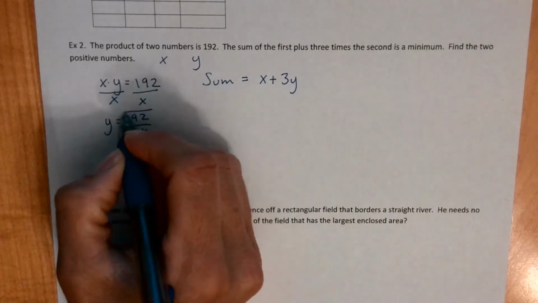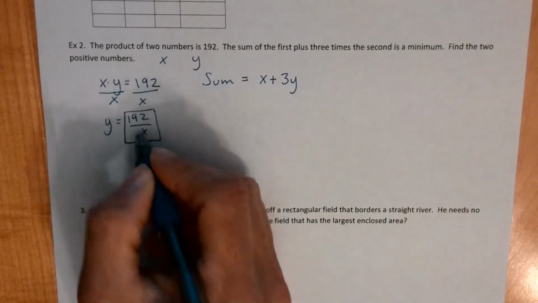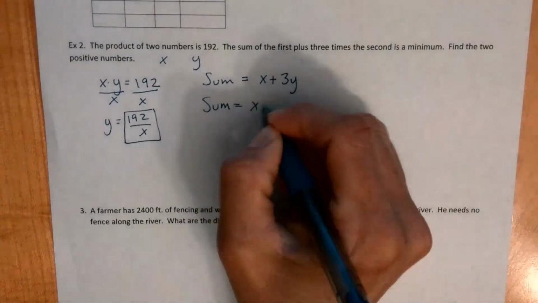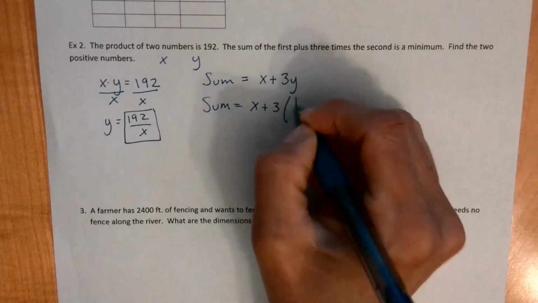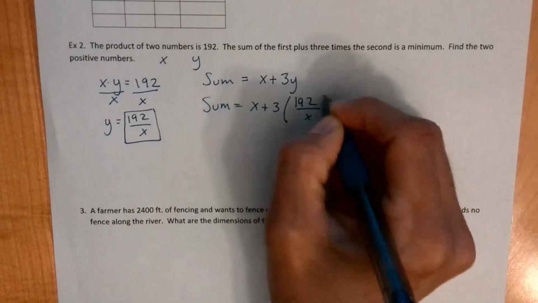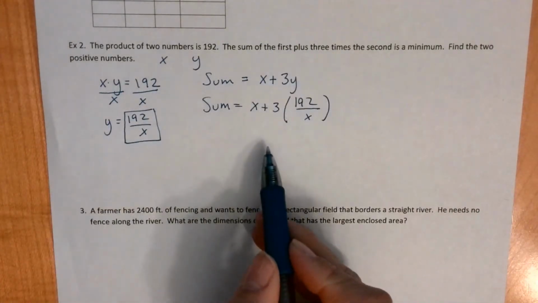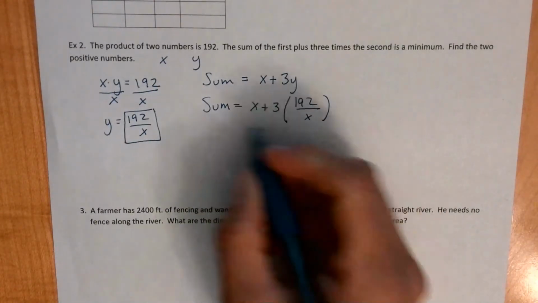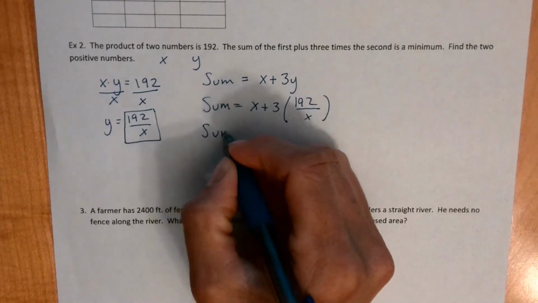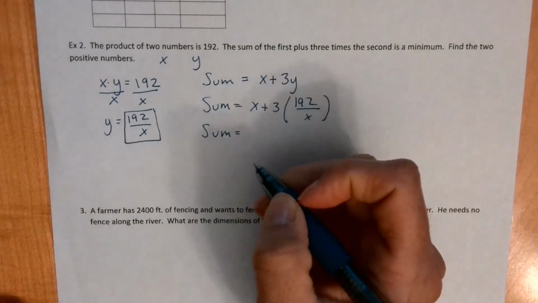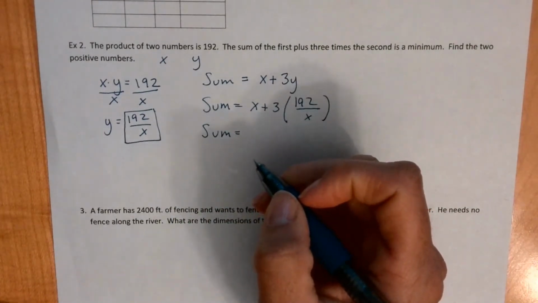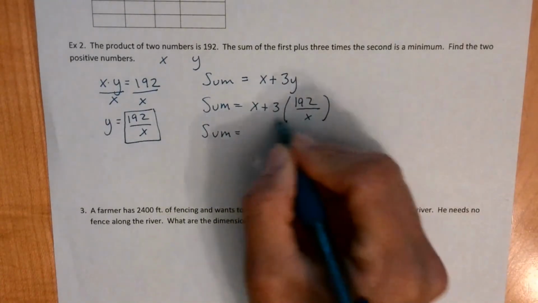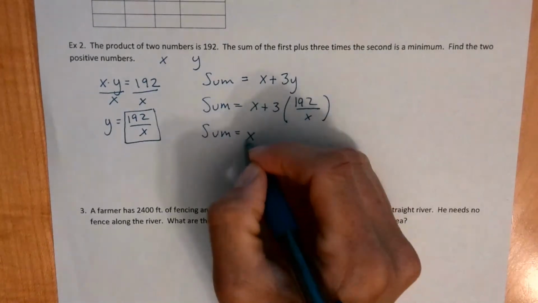And now I am going to substitute this expression in here for y. So we have 192 over x. Now I have an equation with our sum written in terms of just one variable. I'm going to clean this up a little bit since I know in order to find a minimum, I want to find my derivative and set that equal to 0. So I don't want to have to use a quotient rule or a product rule. So I'm going to clean this up a little bit.